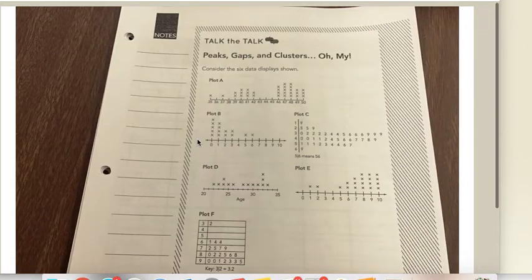Oh, I do like this page, the Talk to Talk. These show some different examples here. So if we're looking here, you can see that they're talking about clusters. There's a cluster here and a cluster here. You can see that there's a gap here. You can see that these are some little outliers. Okay. For this one, they're kind of showing plot B that it's right-tailed.